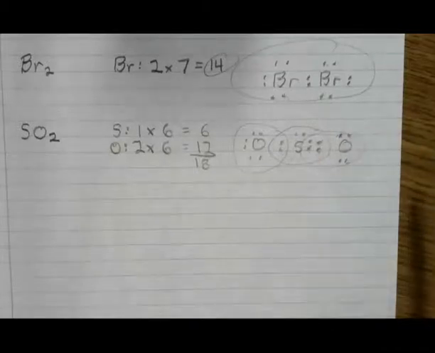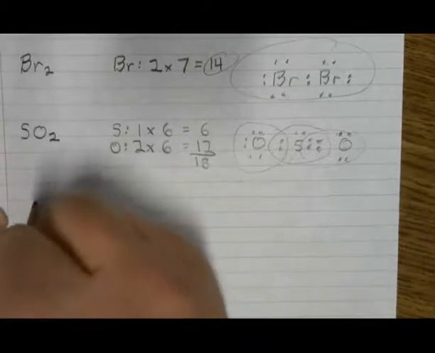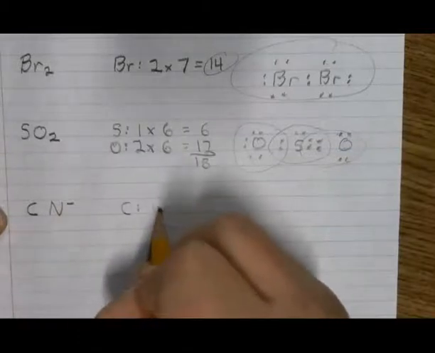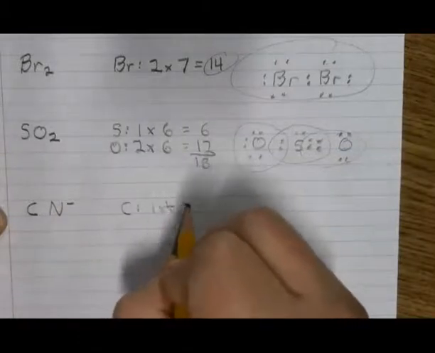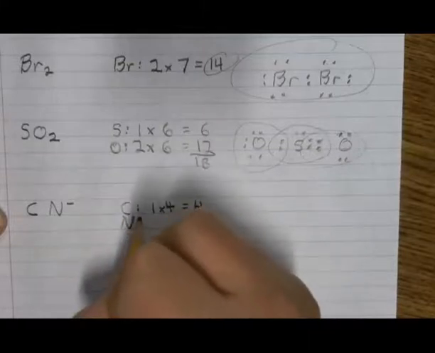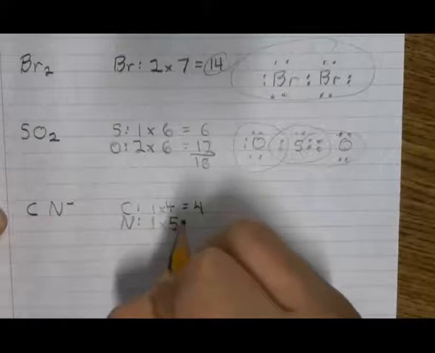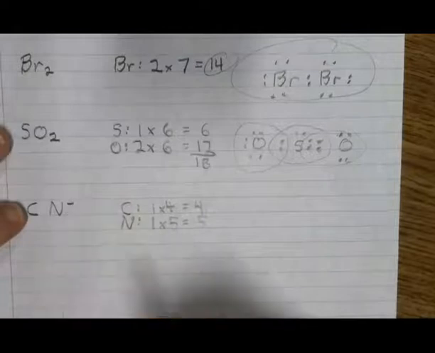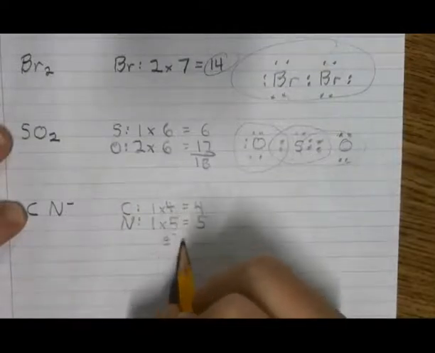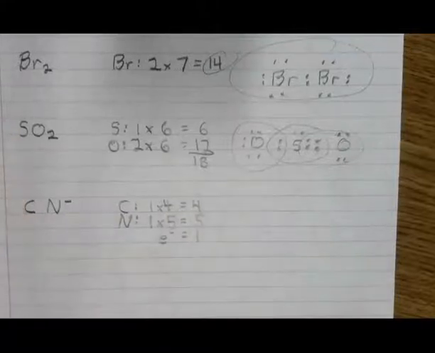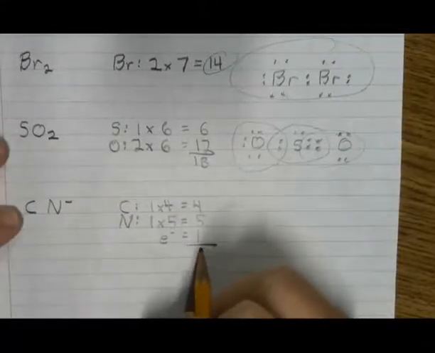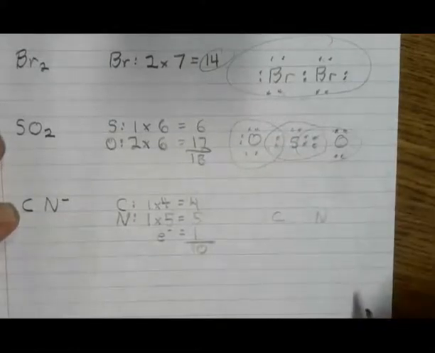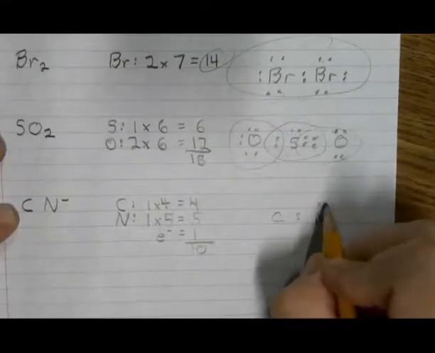All right, finally we have the last one, which is CN-. It's the one I kind of left as a challenge problem in class. So carbon, there's one of those, times 4 valence electrons equals 4. Nitrogen, there's one of those, times 5 valence electrons equals 5. And whenever you hit an odd number of electrons, it's quirky, but it's negatively charged. So there's an e-, that's an electron. And that also contributes to the number. So now we have a nice even number of 10. So let's just draw the C and the N. It doesn't matter which side goes on which. And let's draw octets around them all.